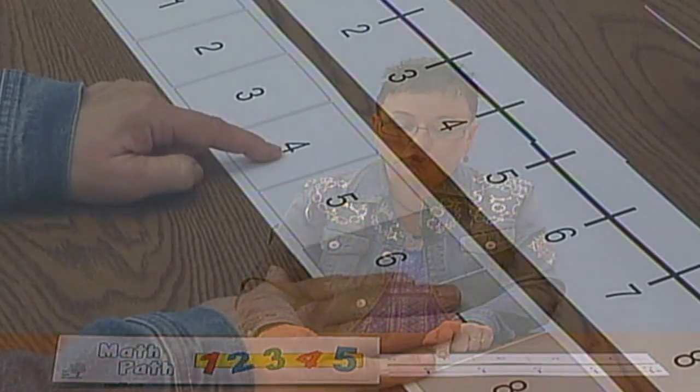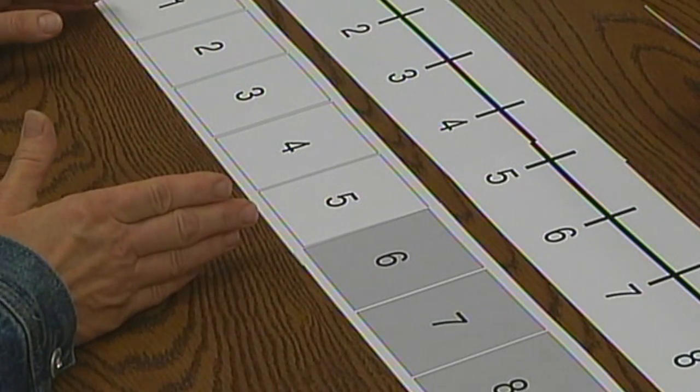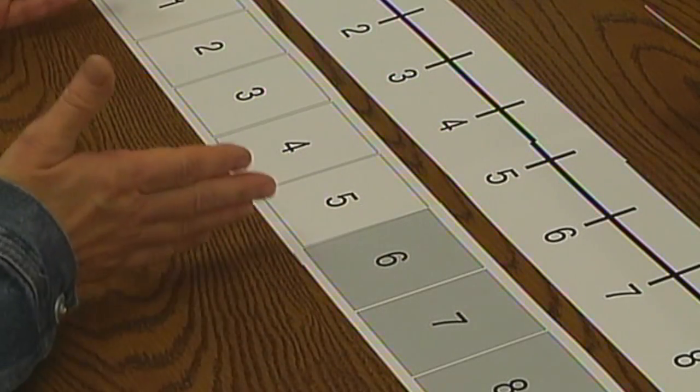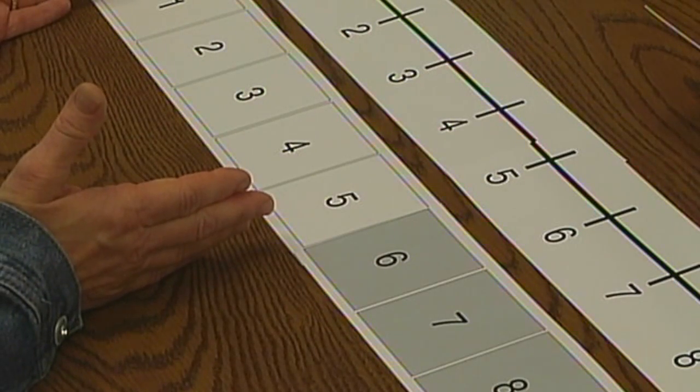Another thing about the number path that we've done intentionally is change the color of the numerals after every 5. So 1 through 5 would be one color, 6 through 10 would be a different color, and then you would alternate back to this white version for 11 through 15. The reason for that is because then students start to be able to group those 5 just like they would on Rekenreks or on the ten string with the rows of 5, so that eventually they can stop counting because they know these first 5 are 5.